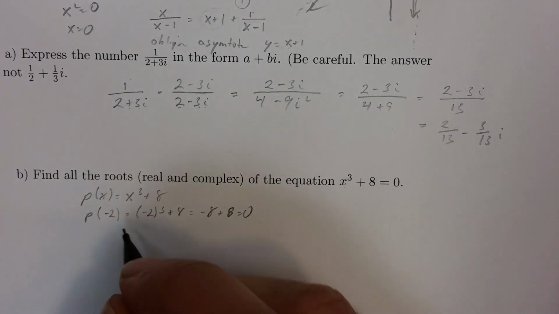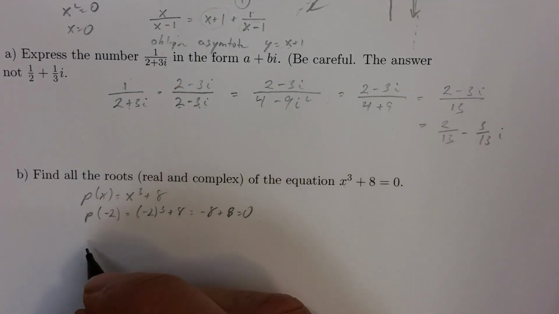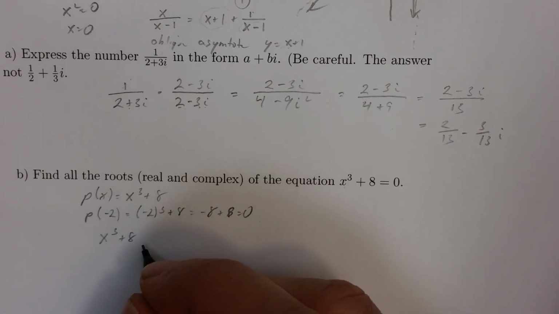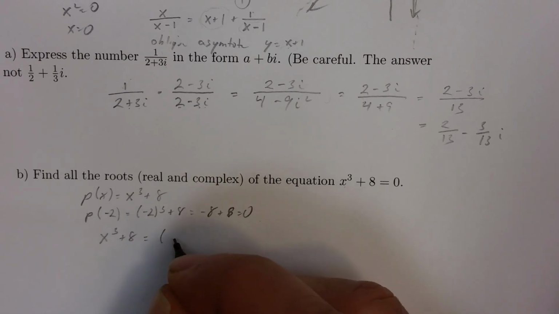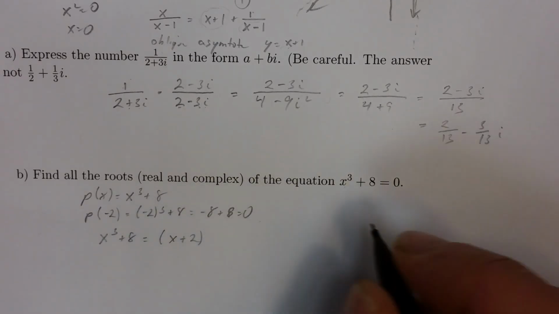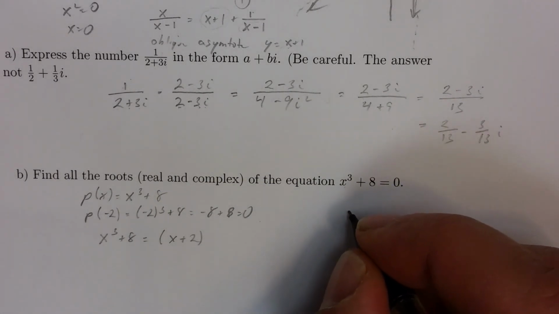So one of our factors of x cubed plus 8 is definitely x plus 2. And now to get the other factor, we have to do long division.